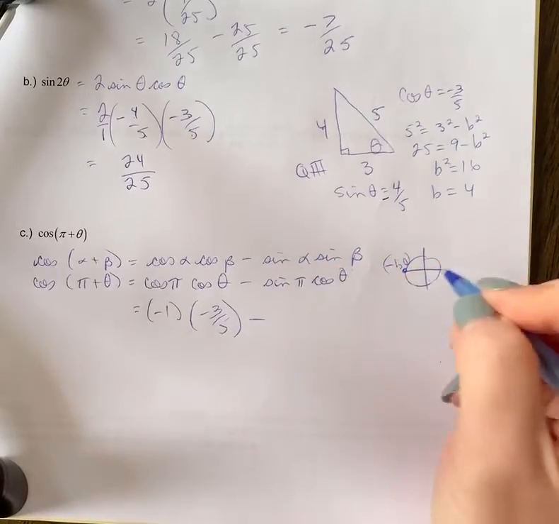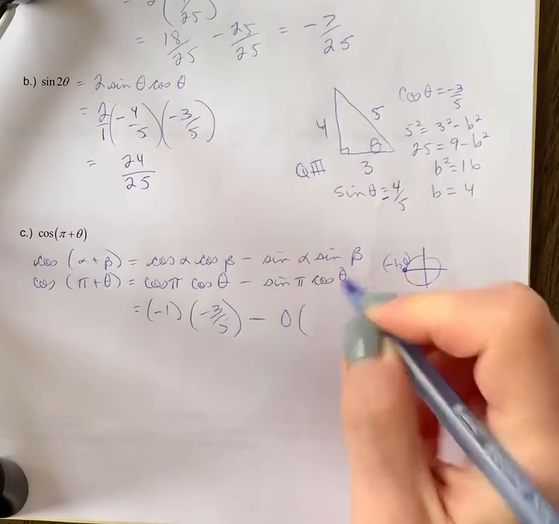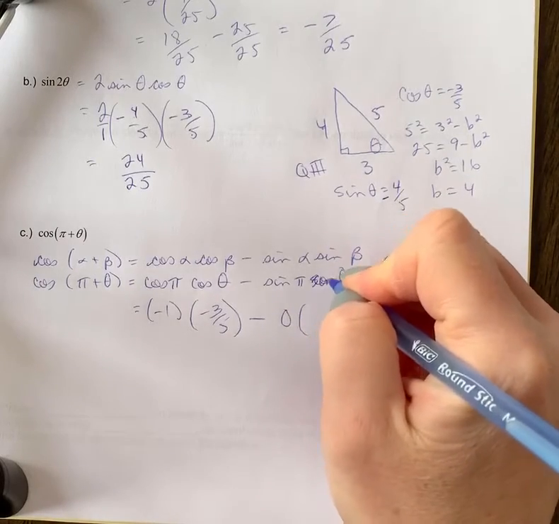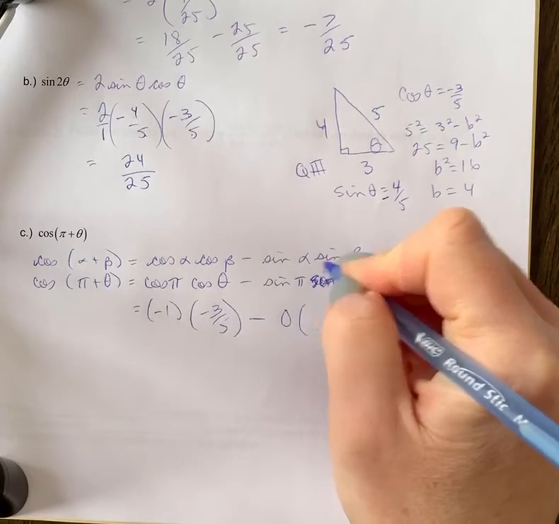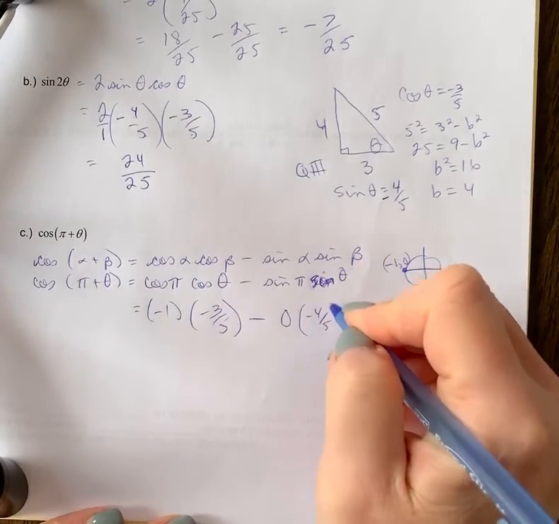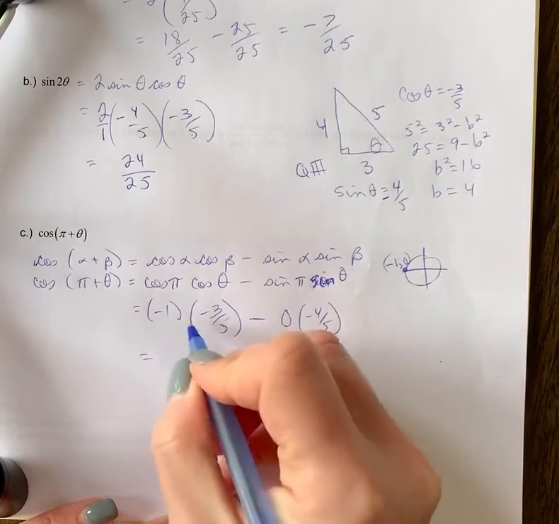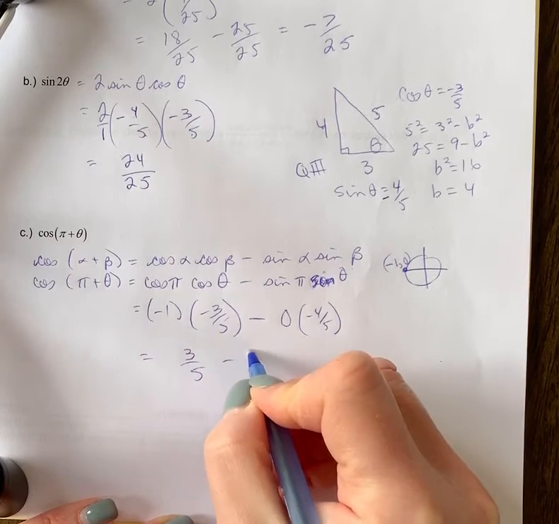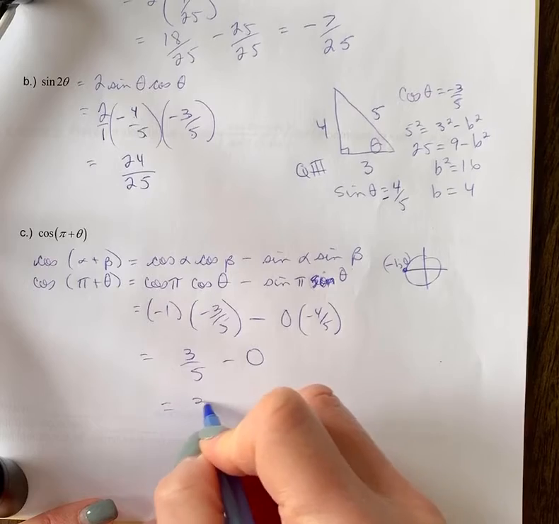Minus sine of pi, which is the y value, 0. And, oops, I wrote cos. Sorry, sine theta, we figured that out here is -4/5. So let's evaluate. -1 times -3/5 is 3/5. Then we have minus 0, which is still 3/5.